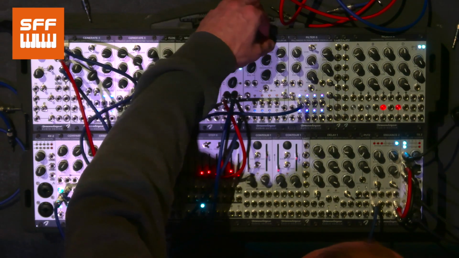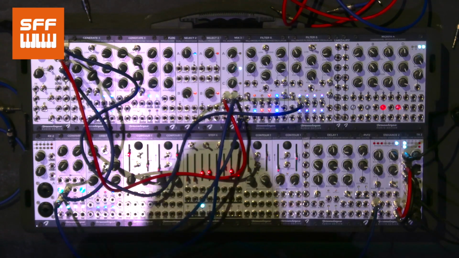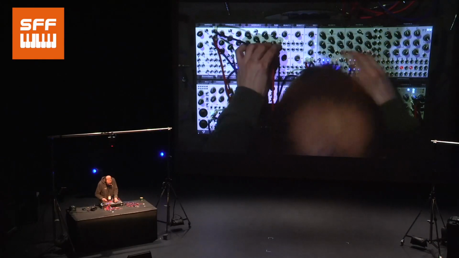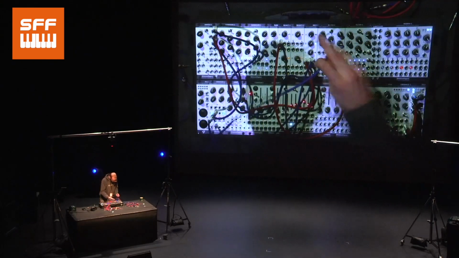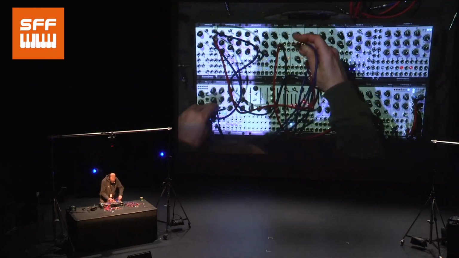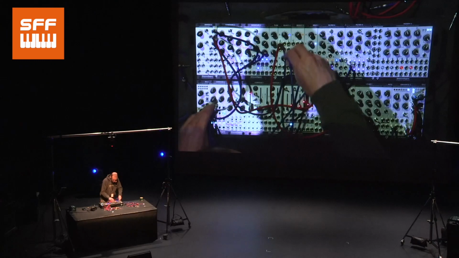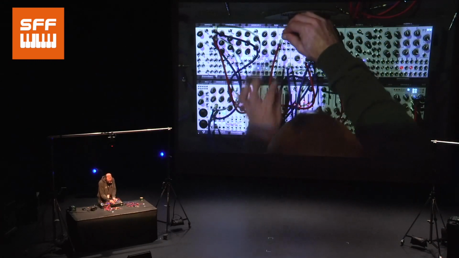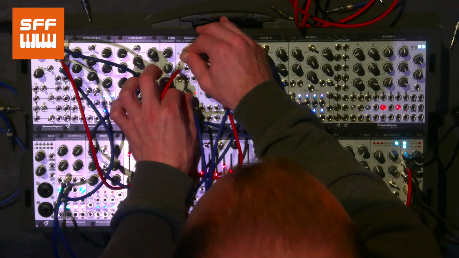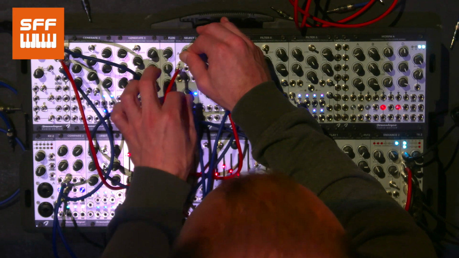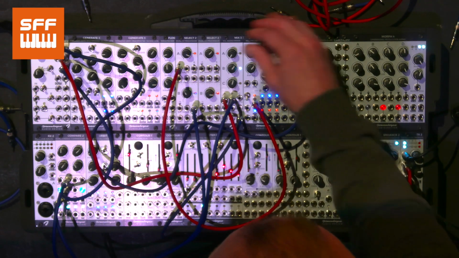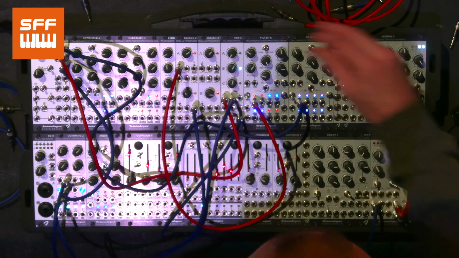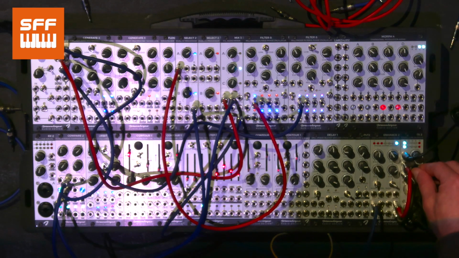I'll take another filter in self-resonance, low frequency mode, put it through a CV tool, select 2, and then modulate the size of the window. Nice PWM tones, PWM tones.